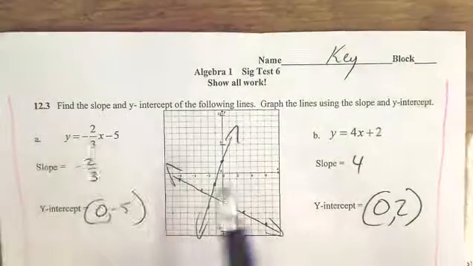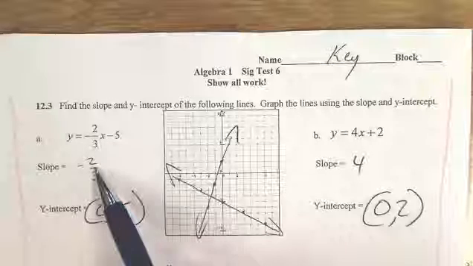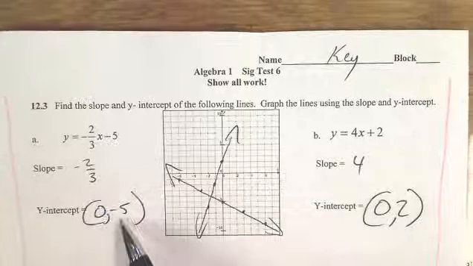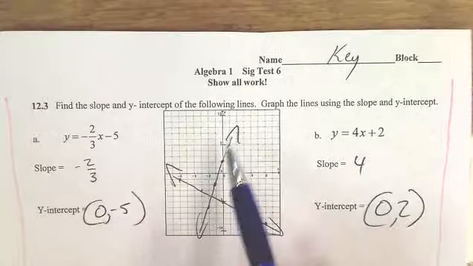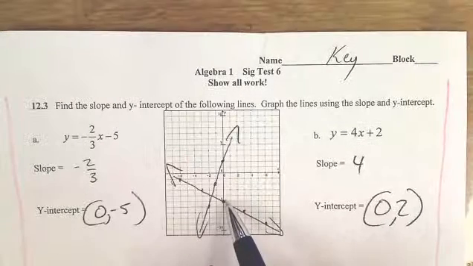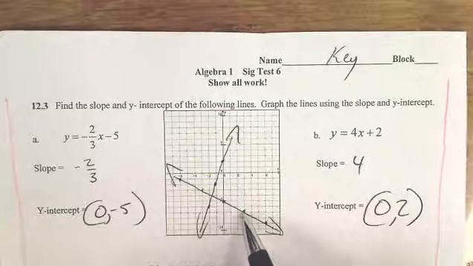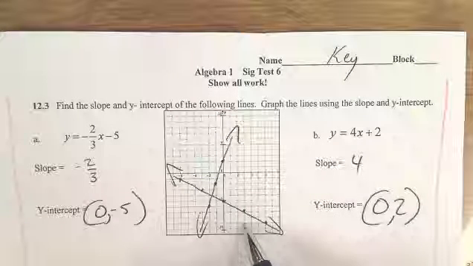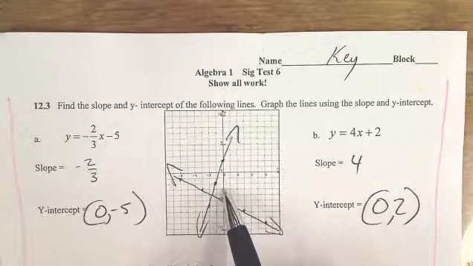Right, here's our sig test. There's your slope. There's your y-intercept, (0, -5). So you start at (0, -5), and it says rise over run. So you're going to rise -2 and run 3. Or you can go +2, then you have to go -3.